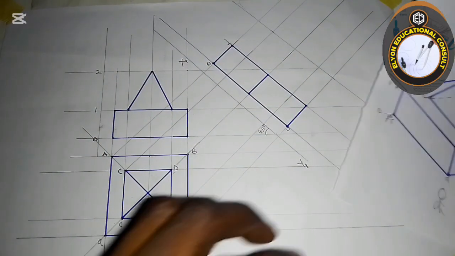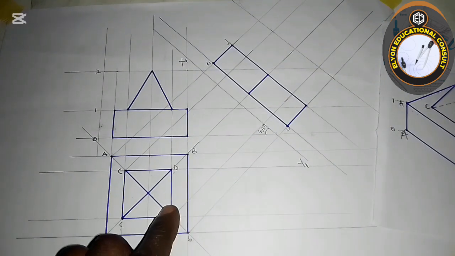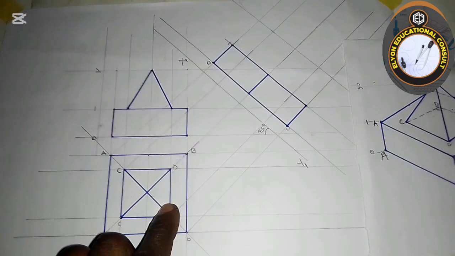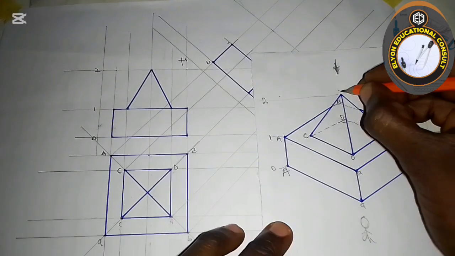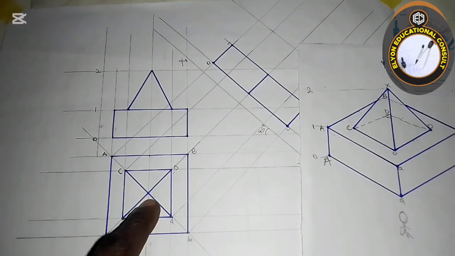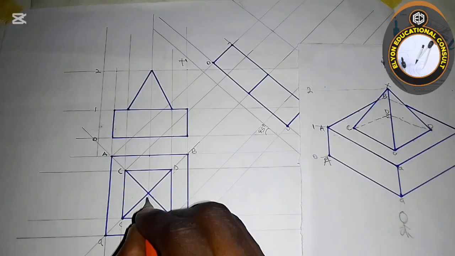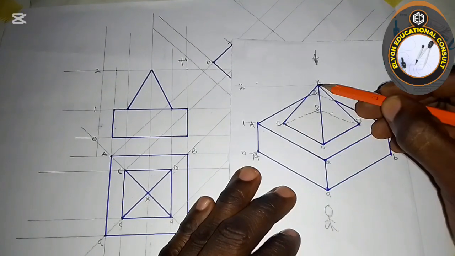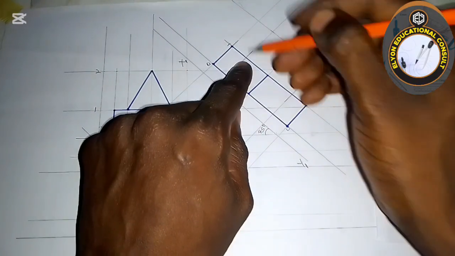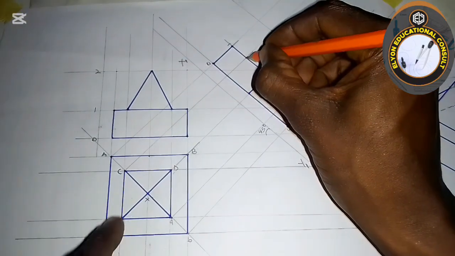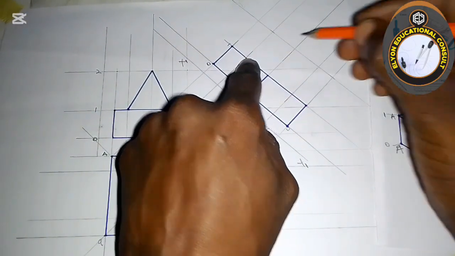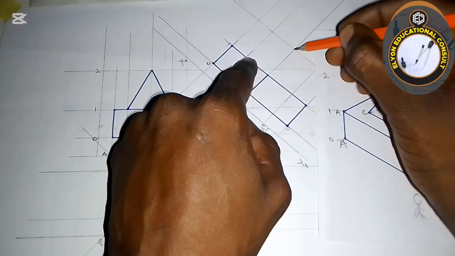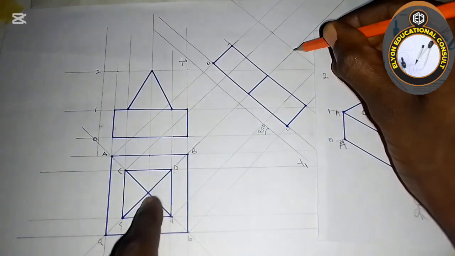Now if you look at this apex here, if I call this apex x, you can see that this c is connected to this x, which is coming from the middle as well.